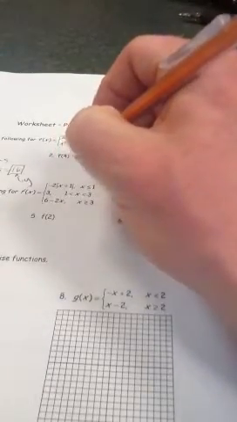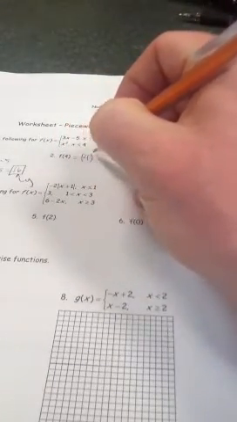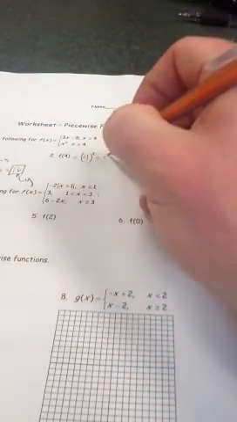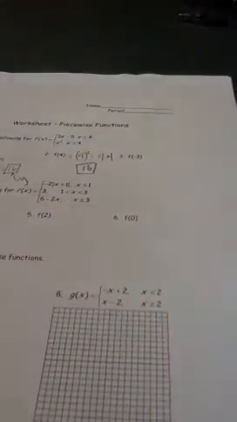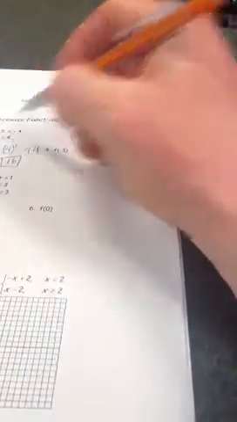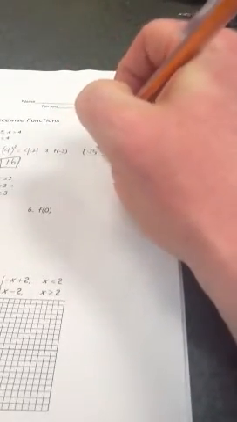So we end up with 4 squared. 4 squared we know by definition is 4 times 4. 4 times 4 being 16. Okay? And that's really it. Moving on to the next one, negative 3. Negative 3 is less than 4, so we plug in our negative 3 into our equation.